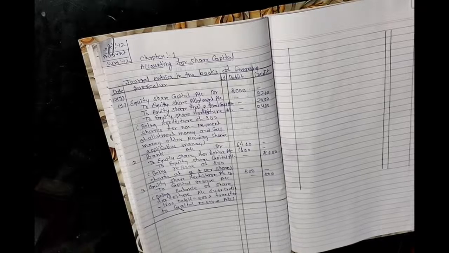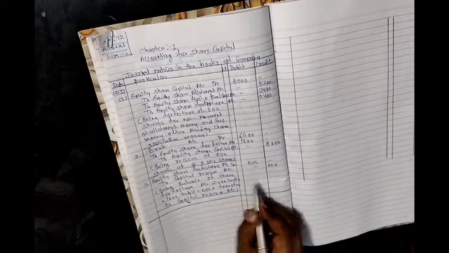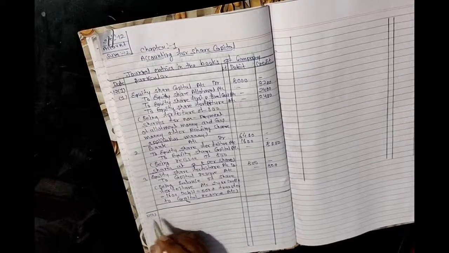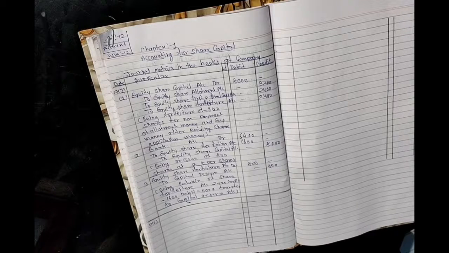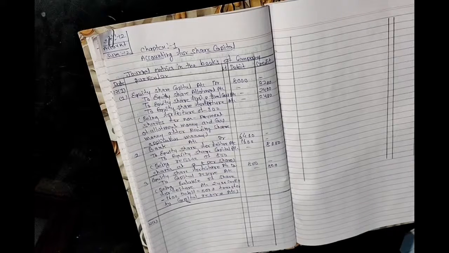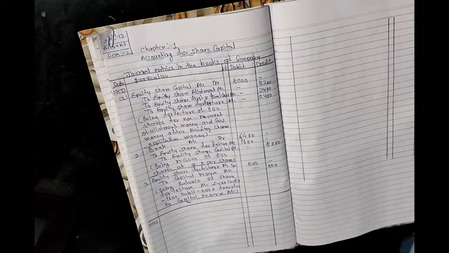Now the second question. RK Company Limited forfeited 600 shares of rupees 10 each of Sunil. Sunil had paid application and allotment money of 5 per share but had not paid 3 per share and 2 per share on first and second call. Out of the forfeited shares, 400 shares were reissued at rupees 6 per share to Mittal.